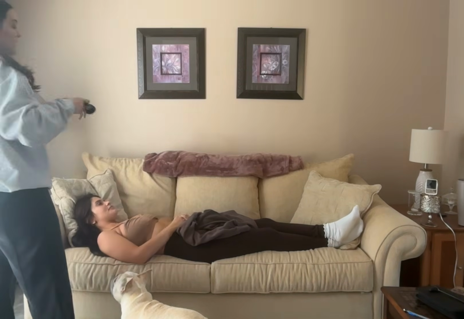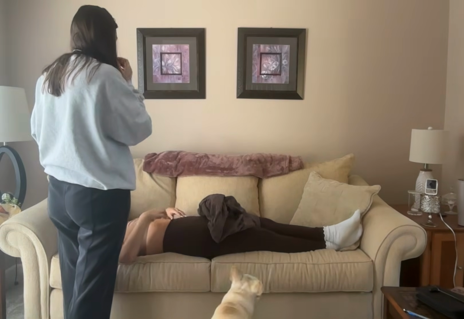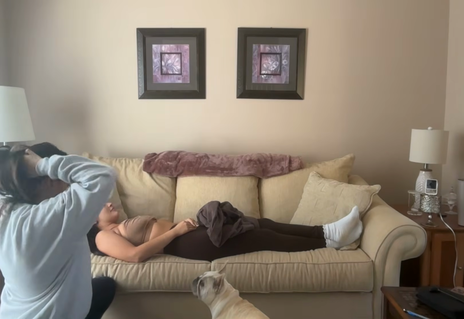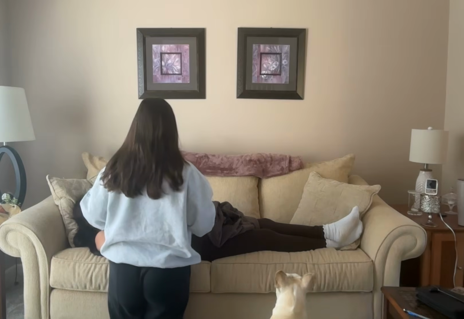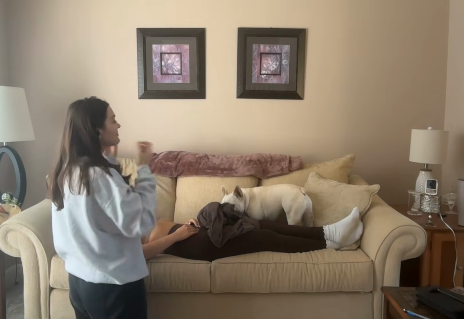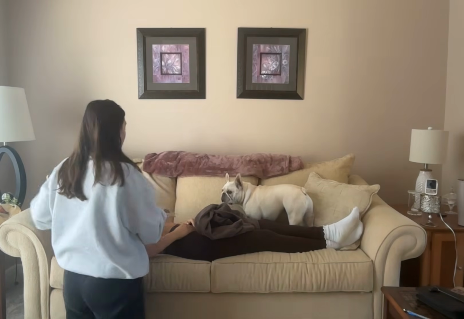Alright, moving on to the abdominal assessment. First, just inspecting the abdomen. Then I'm going to percuss the abdomen. Or first I'm going to auscultate the abdomen in all 4 quadrants.